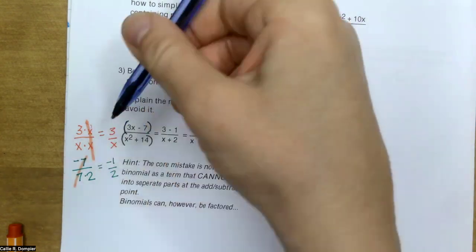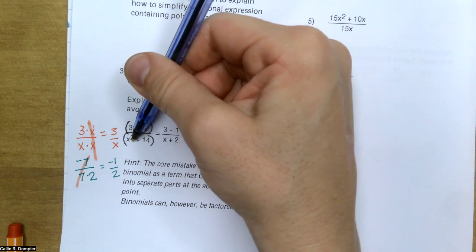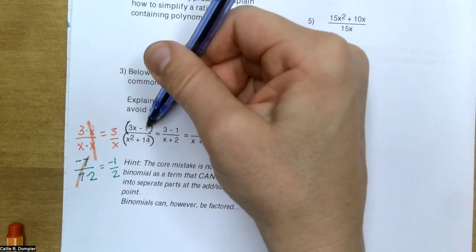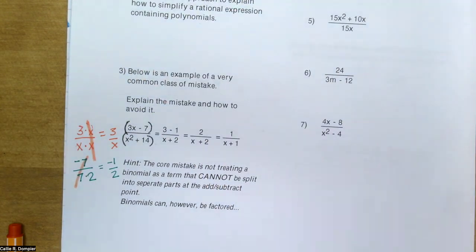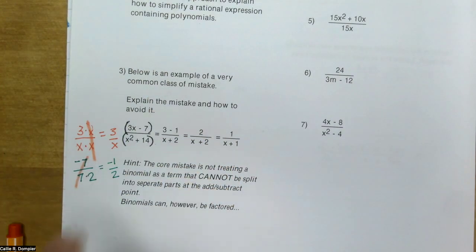Okay, so we can't just say 3x can be 3x and x squared can be simplified, and 7, -7 and 14 can be simplified. It cannot be done like that. You need to keep it as one term. Keep it as one term.